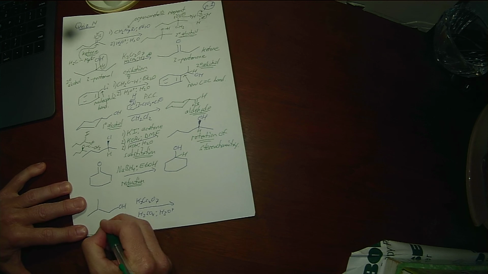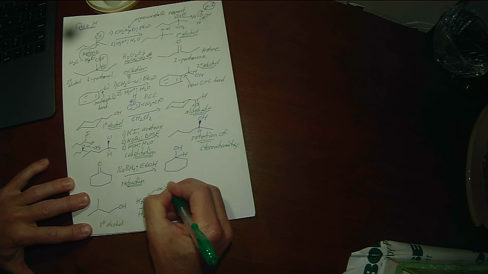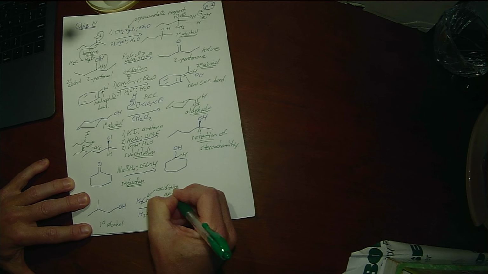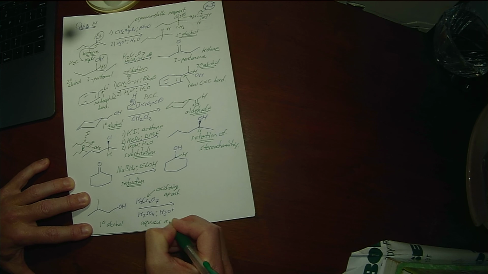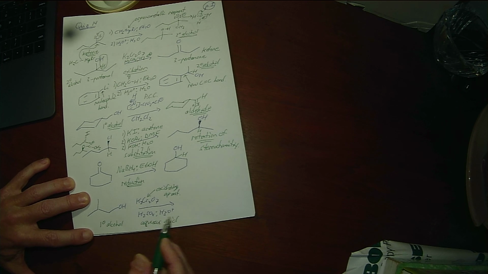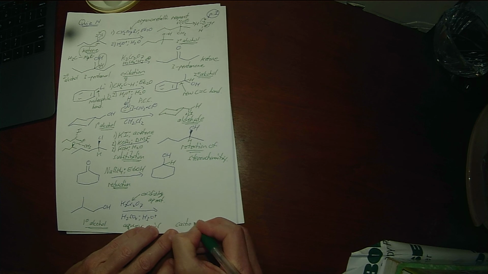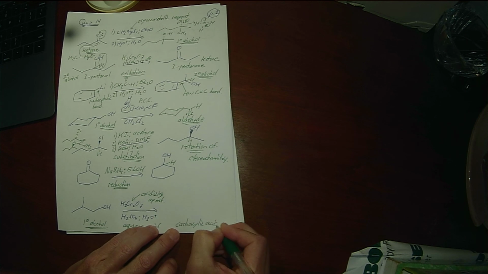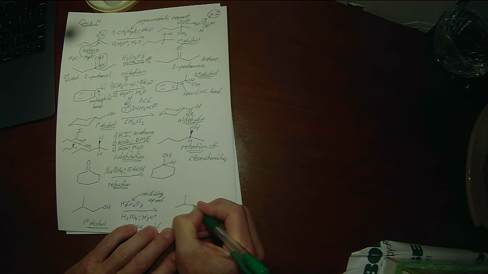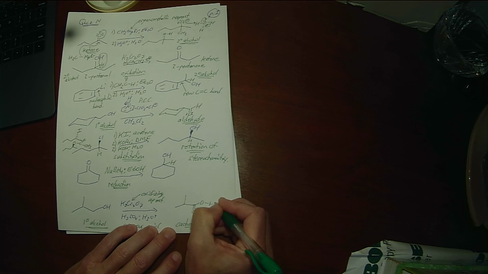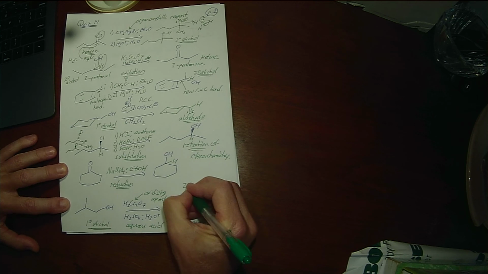Here we have a primary alcohol, and we're treating it with an oxidizing agent. But we're in aqueous acid. And when you are in aqueous acid, you don't go just to the aldehyde, you go all the way up to the carboxylic acid. So we're going to convert that CH2 group to a CO and end up with the carboxylic acid 2-methyl propanoic acid.